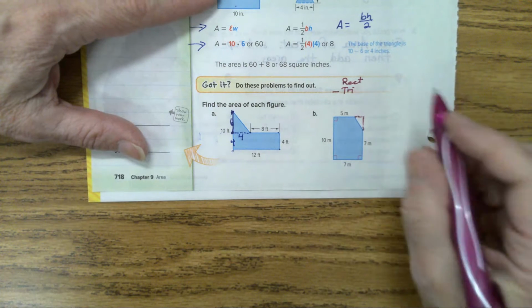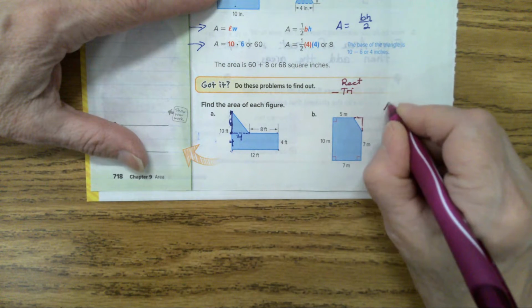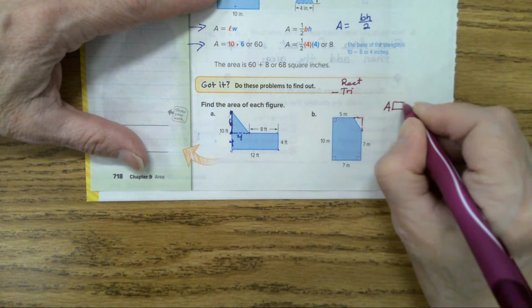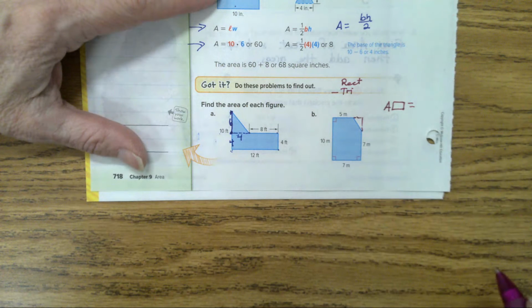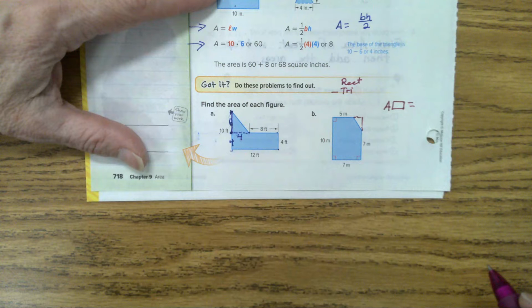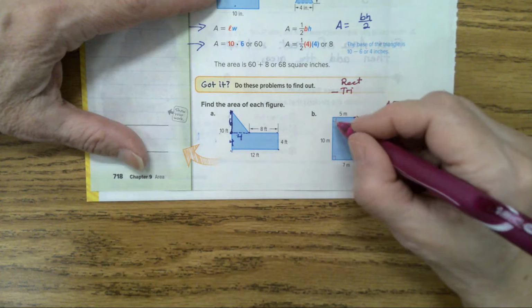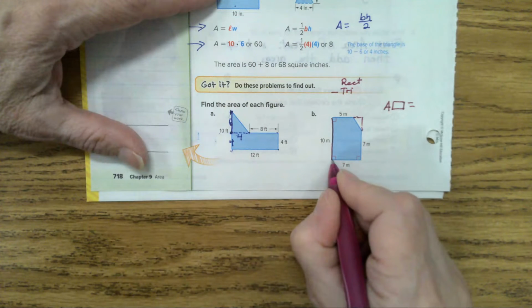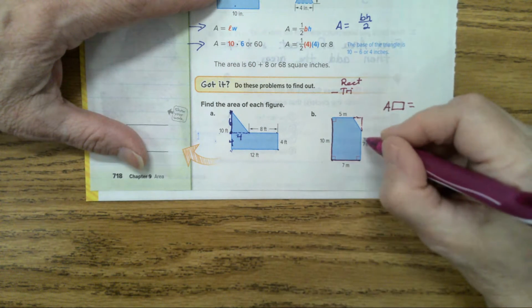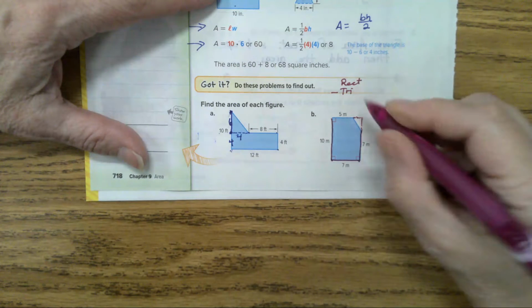Okay? So let's find the area of our rectangle. That is going to be what, kids? What am I going to multiply to get the area of the big rectangle? Trace it. 10 times 5 or 10 times 7? 10 times 7.